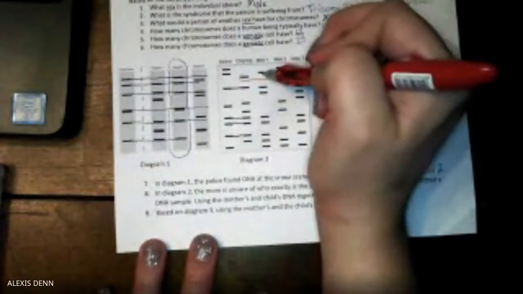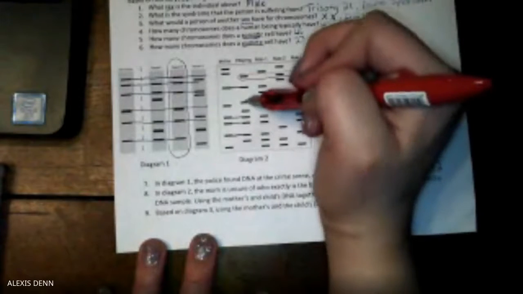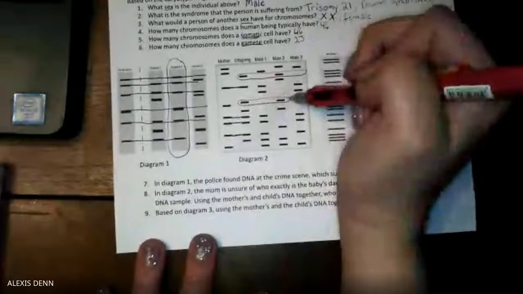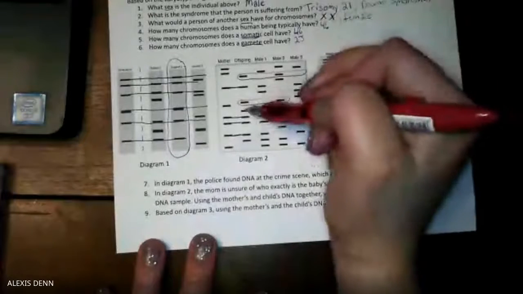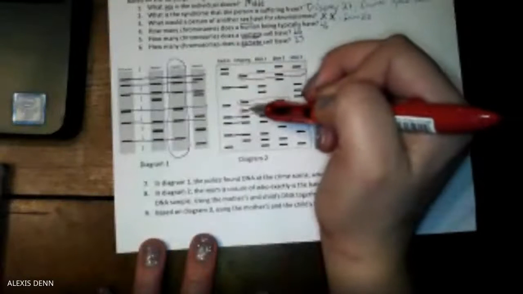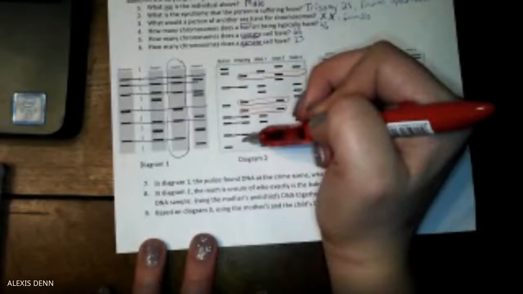I like to draw a circle around and see what falls inside. So male 2's band matches here. Another match to male 2. Another match to male 2. This one matches to male 1 and male 2.